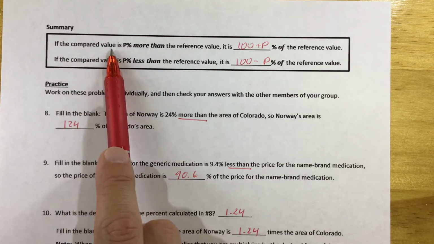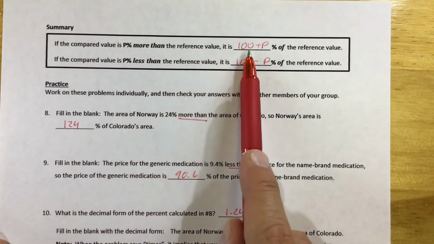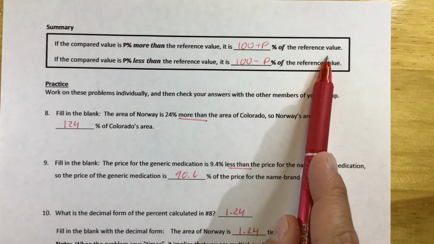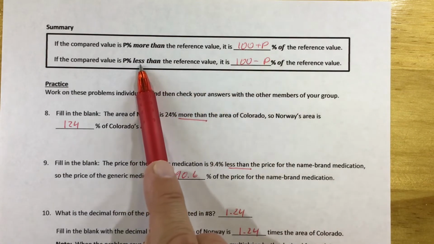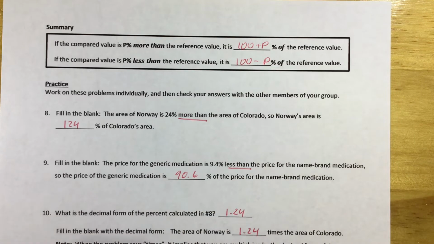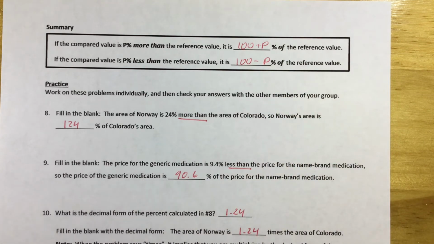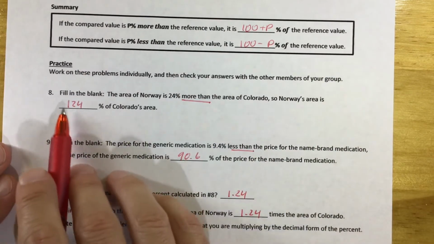If the compared value, the end result number, is a percentage more than the reference value, then we should take 100% plus p% of the reference value. So if you have a more than situation, you want to add it onto 100. If you have a less than situation, you want to subtract it from 100. You want to do that at the beginning so that you can then just use that percent of number, and by using a percent of number, you can fit it to the template that we've been applying.